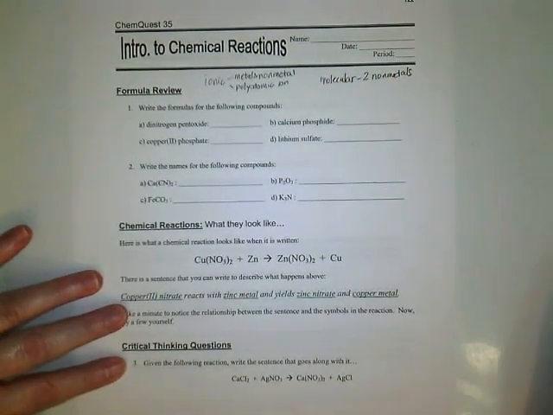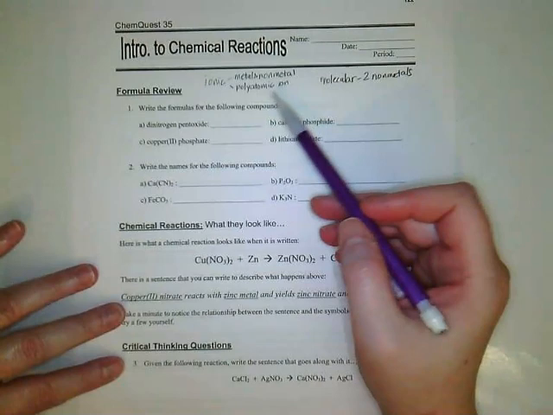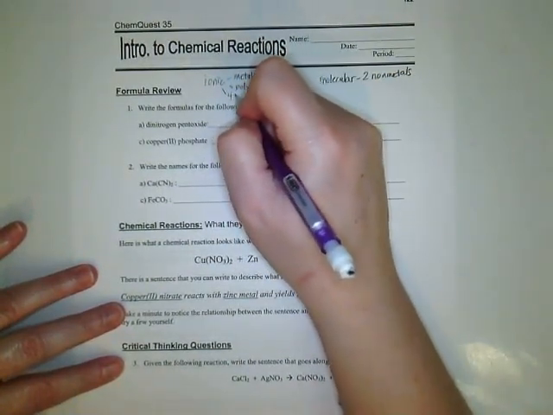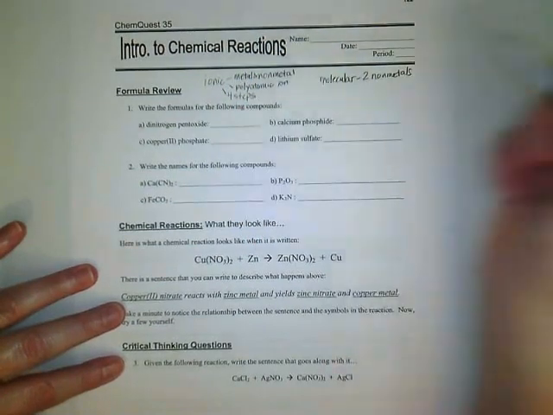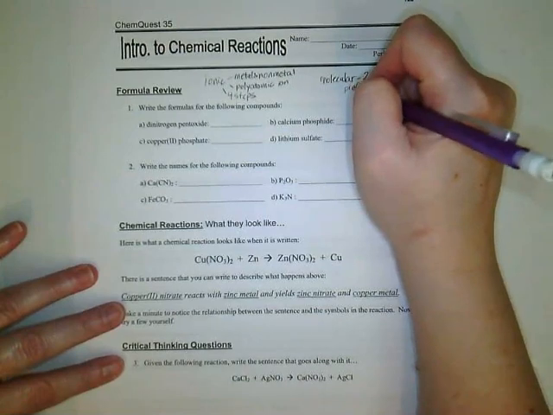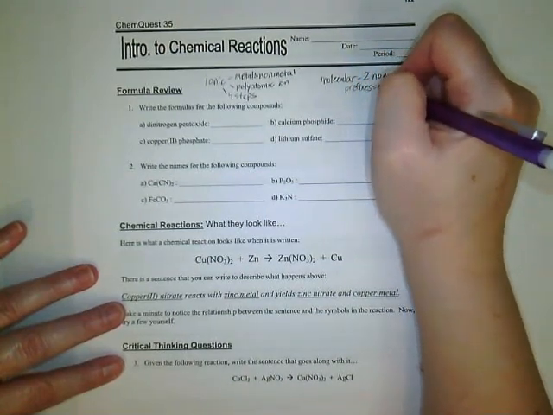Then remember, when we're writing the formulas for ionic, we have those 4 steps: the symbols, charges, crisscross, lowest whole number ratio. And for molecular, the prefixes equal the subscripts.